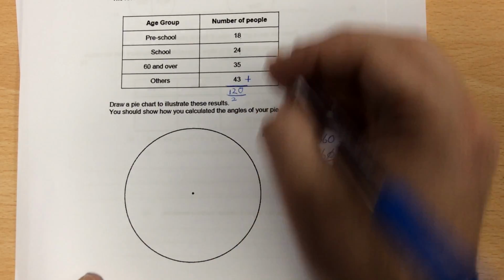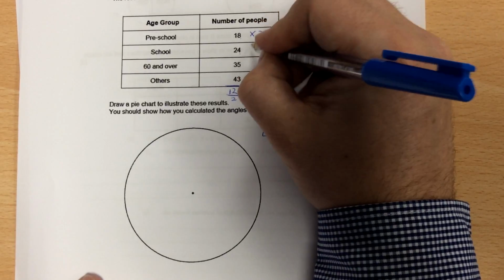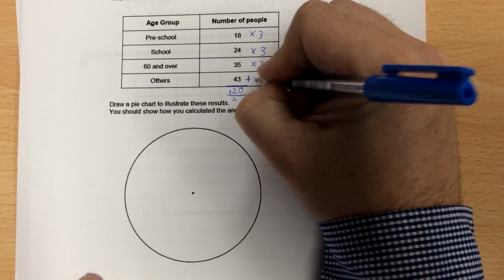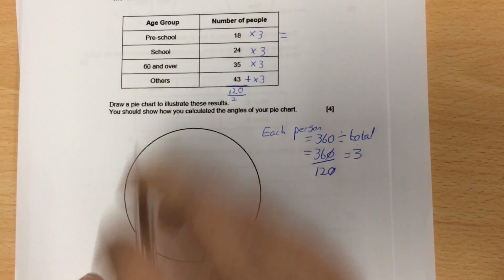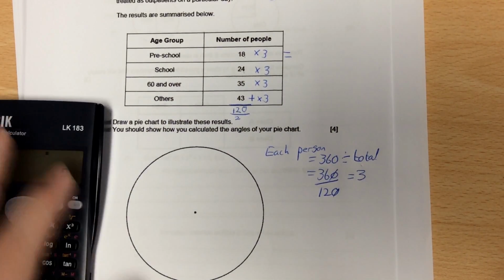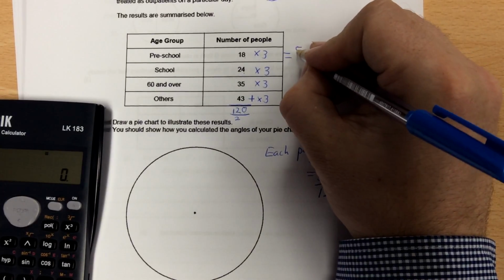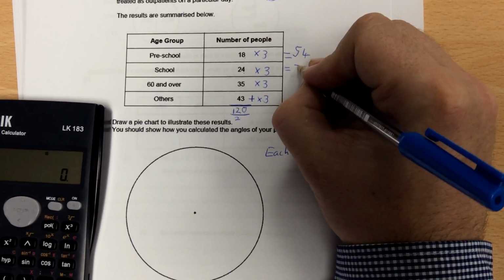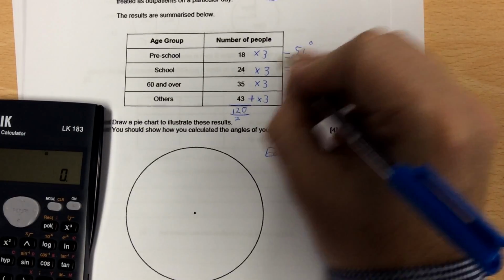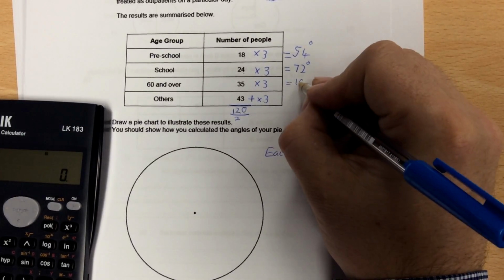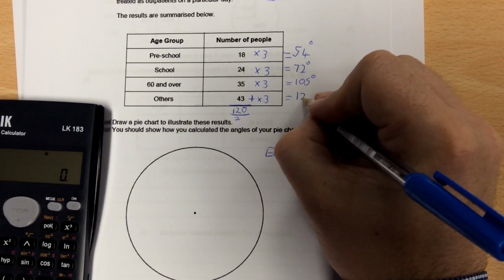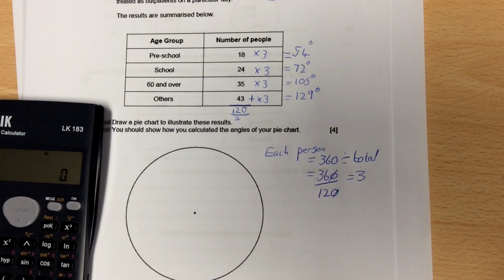So that means now we have to multiply all our values in our table by this answer, which is 3. So if I do 18 times 3, you're allowed a calculator, 18 times 3 is 54. 24 times 3 is 72 degrees. 35 times 3 is 105 degrees. 43 times 3 is 129 degrees.